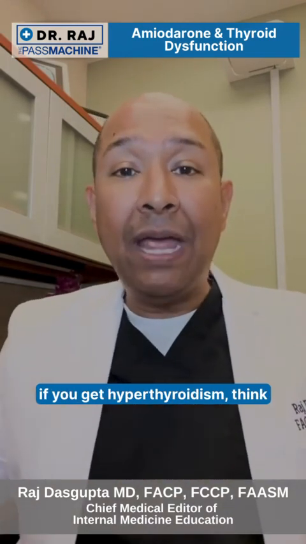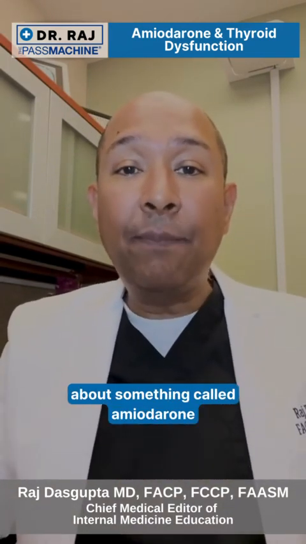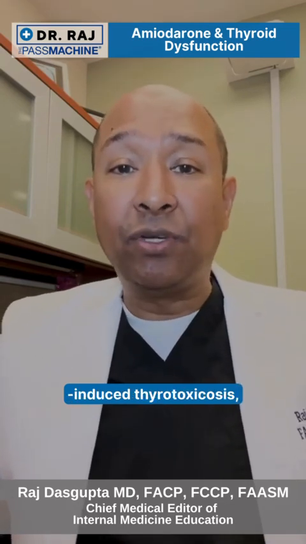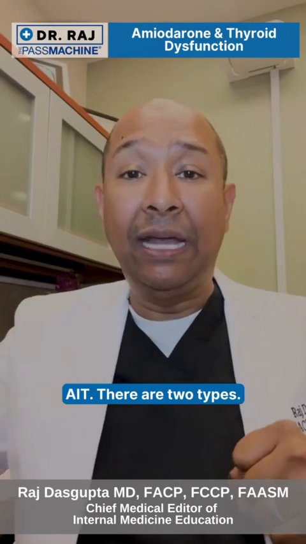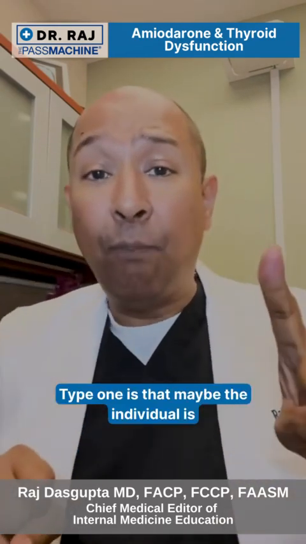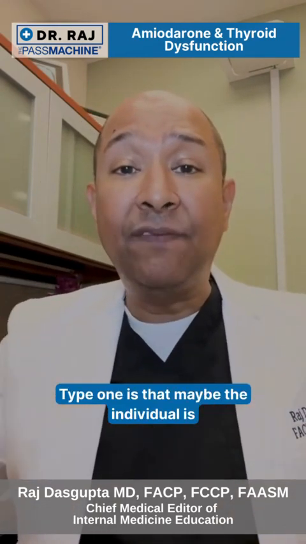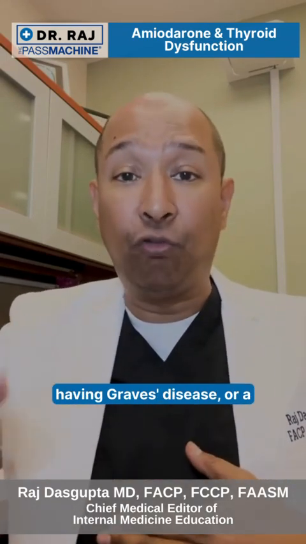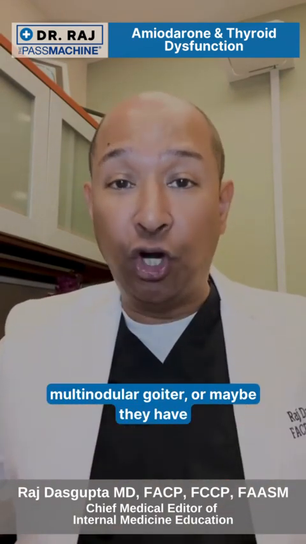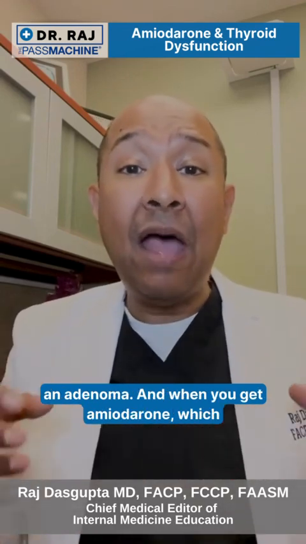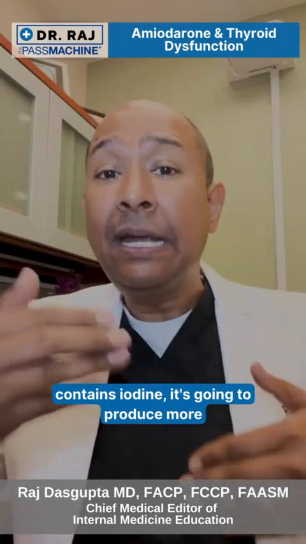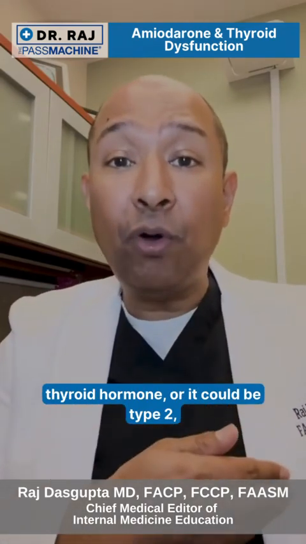But if you get hyperthyroidism, think about something called amiodarone-induced thyrotoxicosis, AIT. There are two types. Type 1 is that maybe the individual is predisposed to a hyperfunctioning gland, such as having Graves' disease or a multinodular goiter, or maybe they have an adenoma. And when you give amiodarone, which contains iodine, it's going to produce more thyroid hormone.